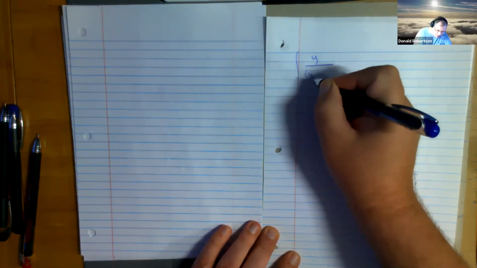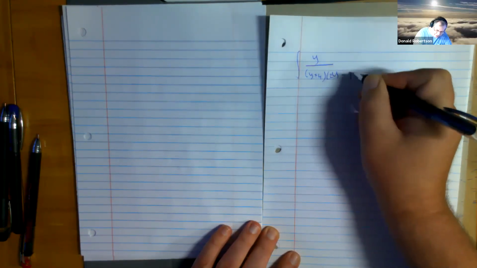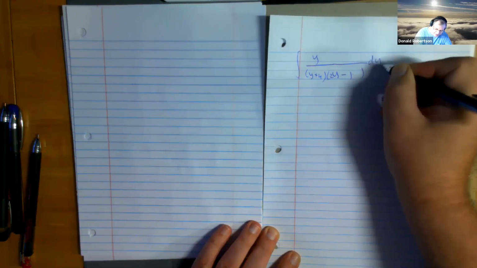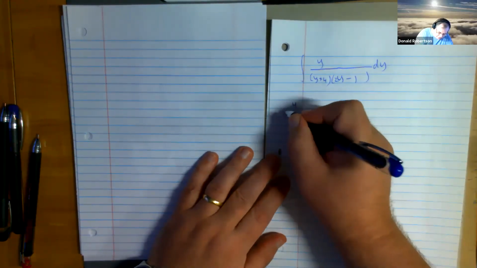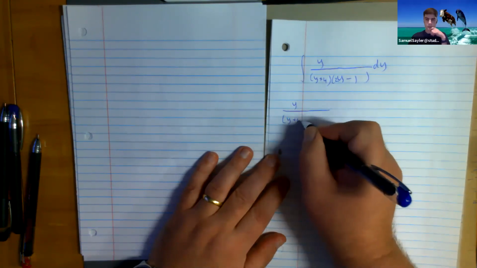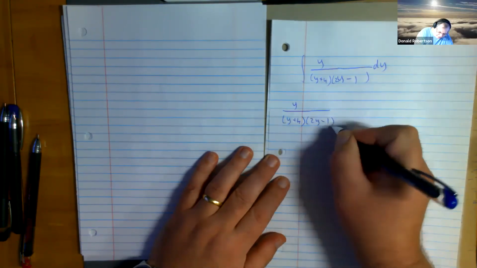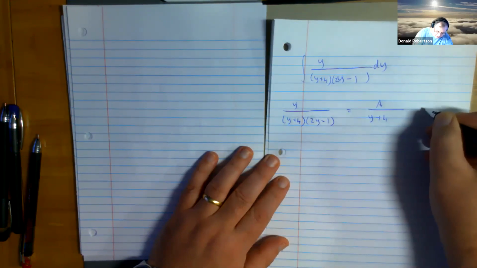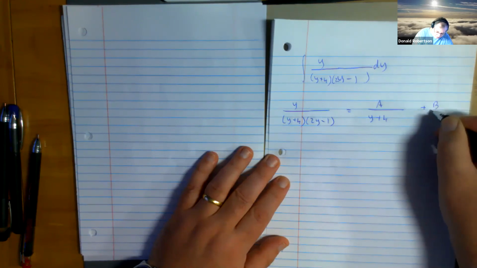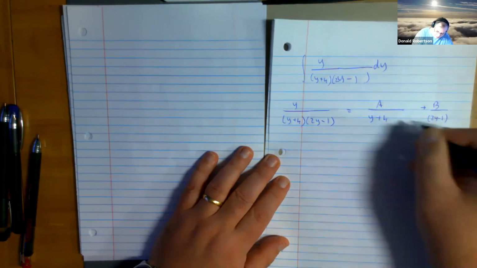So 9. Okay. So we have an integral. I have y over y plus 4 and 2y take away 1 and a dy. Okay, so if we do the partial fraction, it's going to be an A over y plus 4 and a B over 2y take away 1.